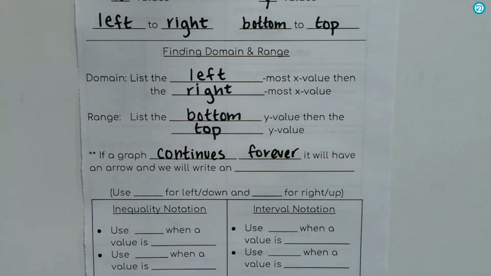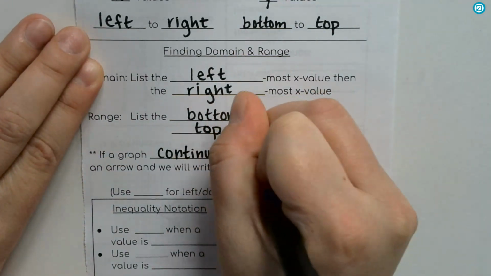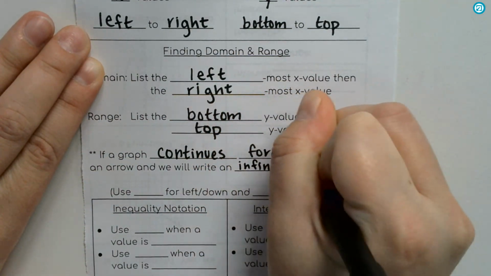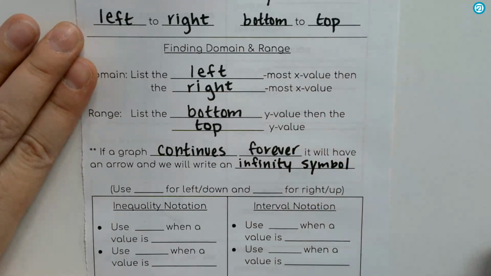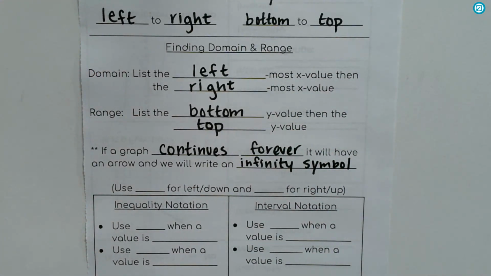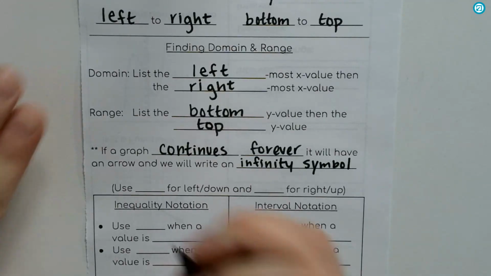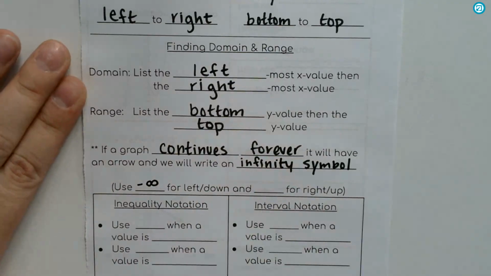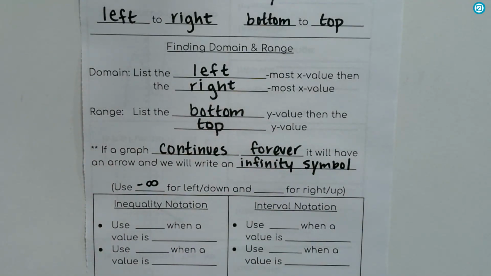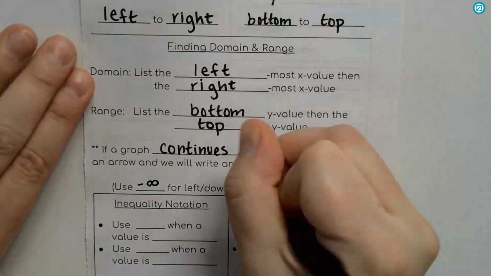So if anywhere there's an arrow and it's continuing forever, we are going to write an infinity symbol instead of a number there. If that arrow is on the left or the bottom going down, we are going to use negative infinity. Because if we think about our x-axis, if we were going to go farthest to the left, negative 10, negative 11, negative 12, keep going forever and ever, it would be negative infinity. If it's to the right or up, so in the positive directions, we are going to use a positive infinity.